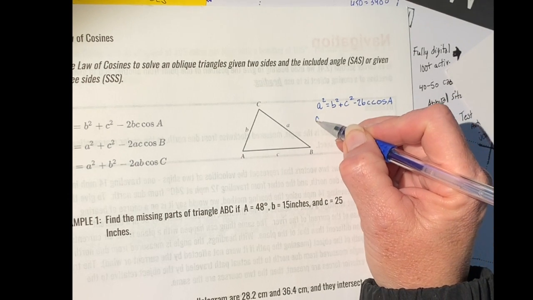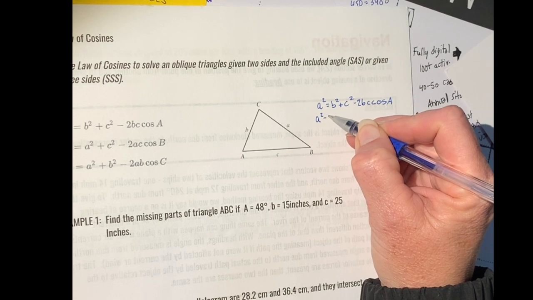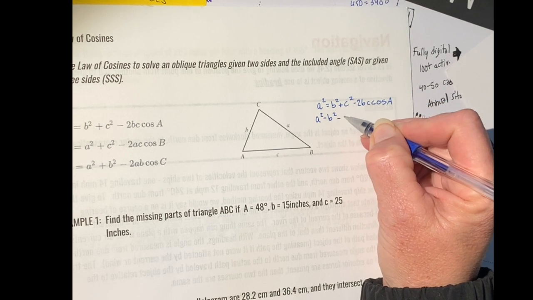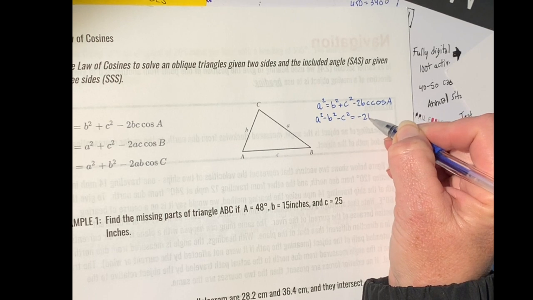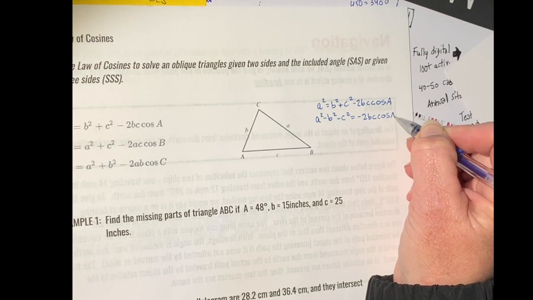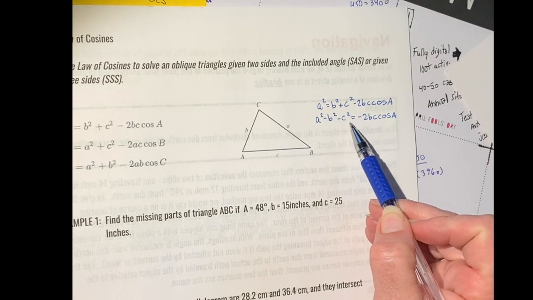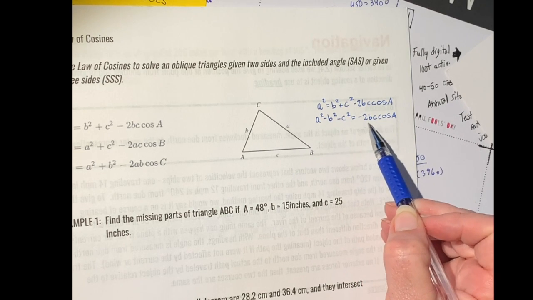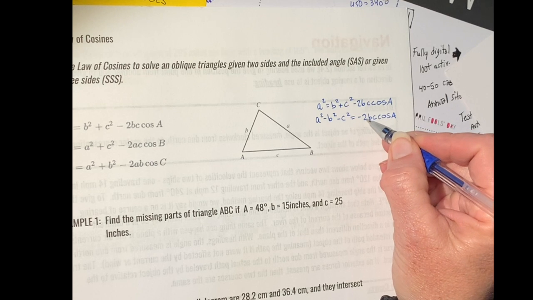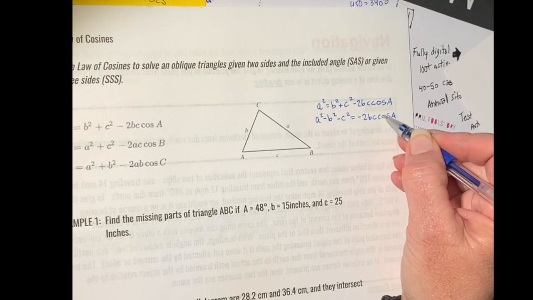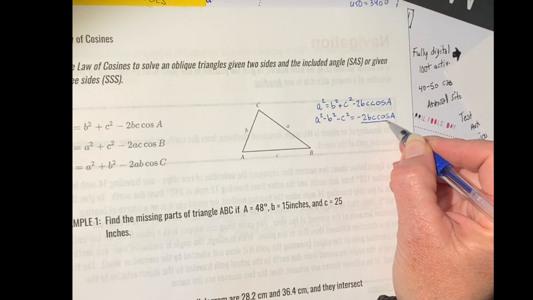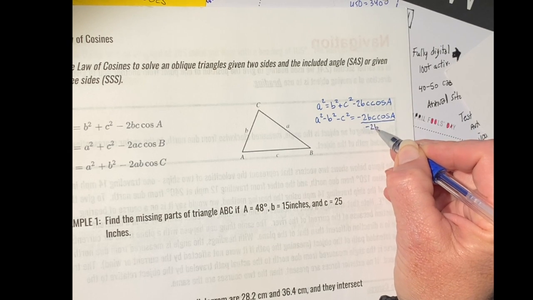So if I subtract the B squared over and the C squared over, I can just subtract those from both sides, move them to the other side. And at this point, this is multiplication, negative 2 times B times C times the cosine of angle A. So if I want to undo multiplication, I would divide.